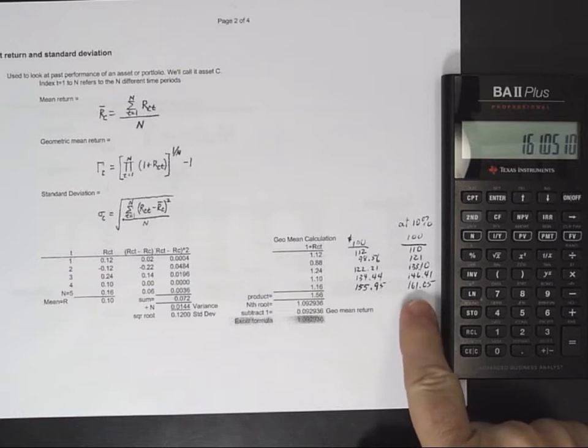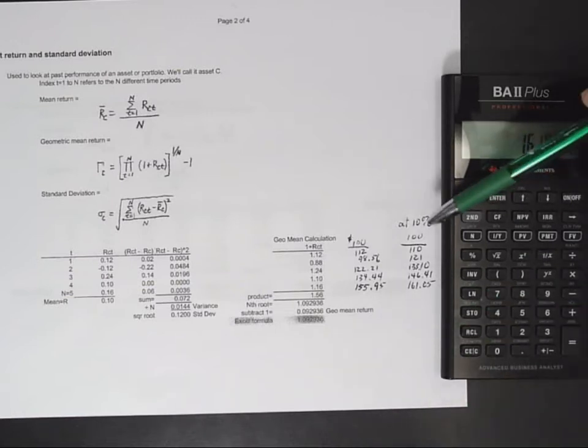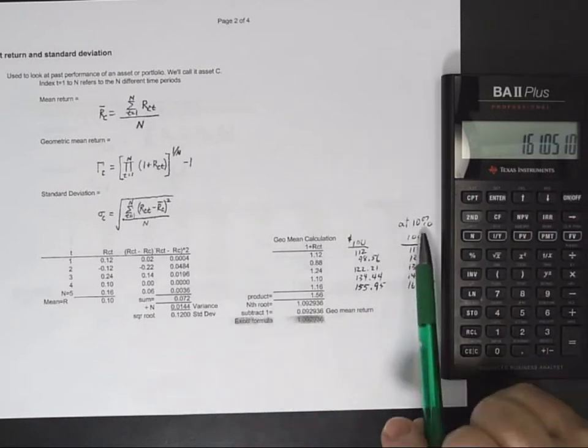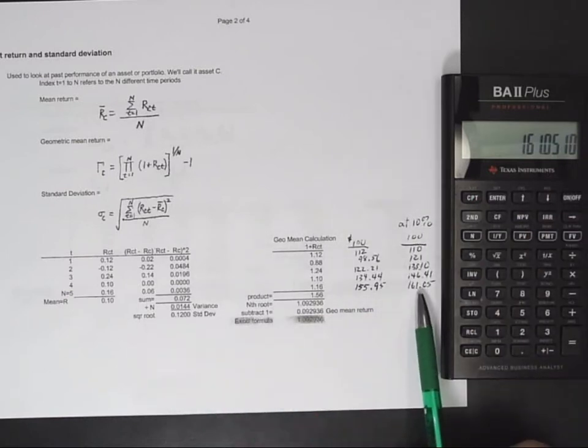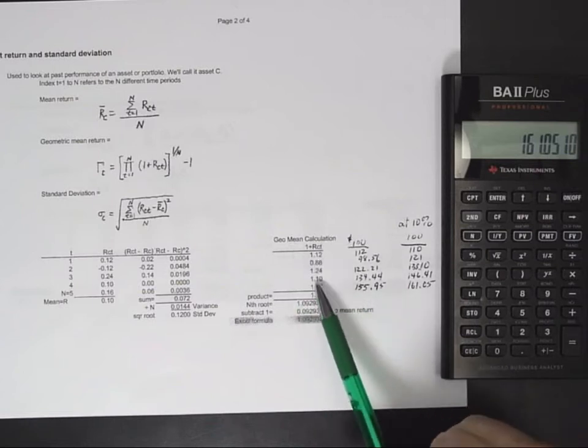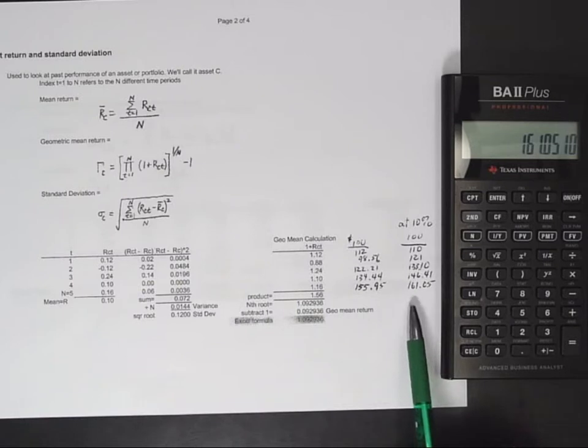Now notice, if I had gotten 10% every period instead of an average of 10, it was 10% every period, but if I had gotten 10% every single period instead of this variable version, I would have ended up with more money at the end.